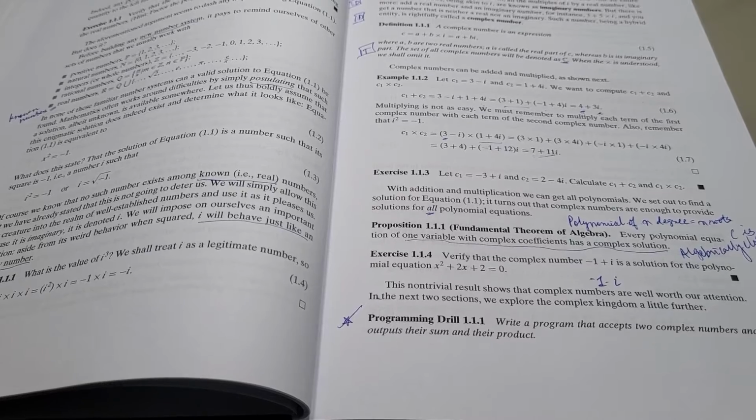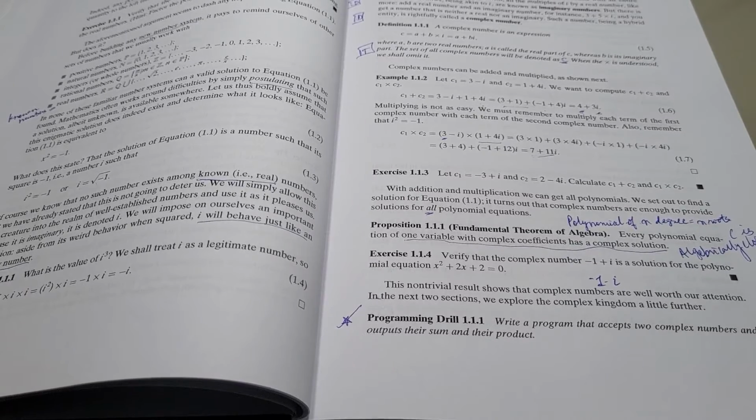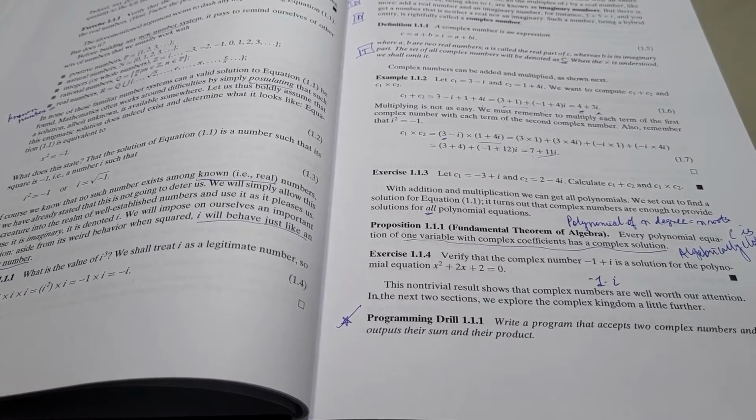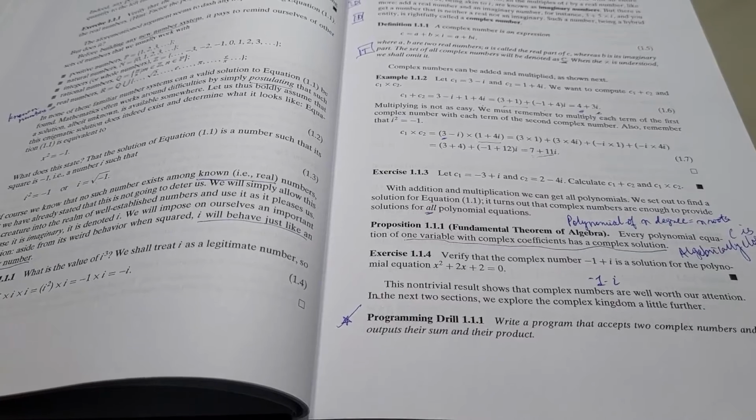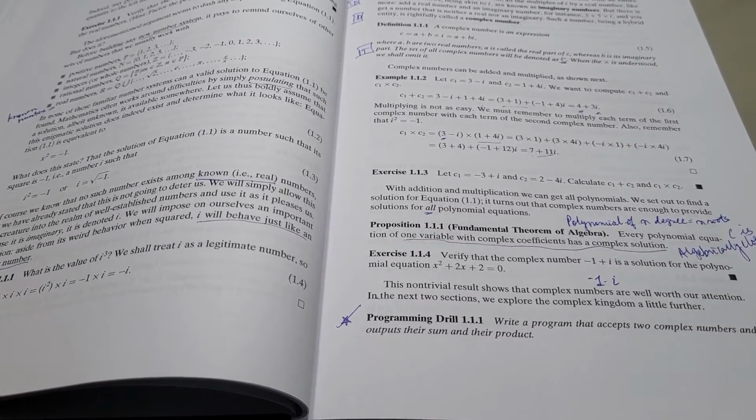If it's a polynomial of degree n with one variable, the degree is the largest exponent of that variable in the polynomial.